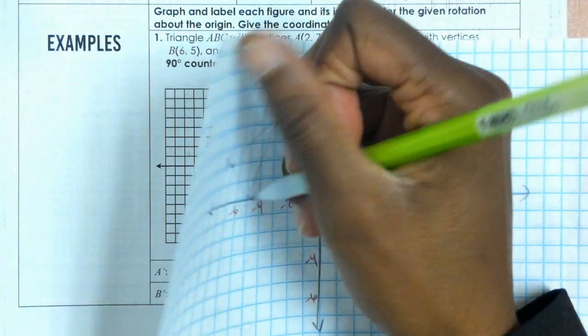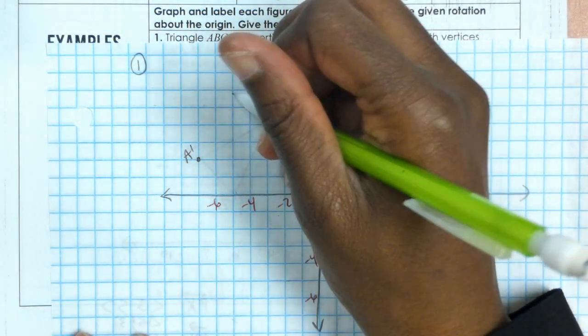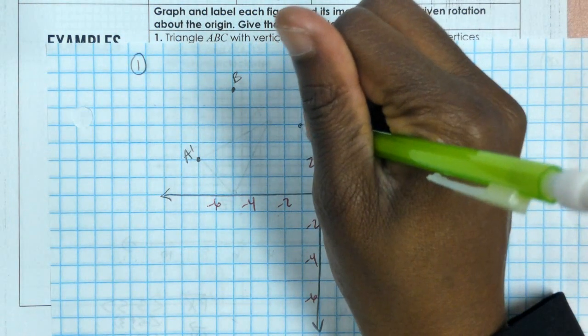I don't have a great memory, so negative 6, but I have to look at it every single time. And then negative 1, 4. Okay, so C.